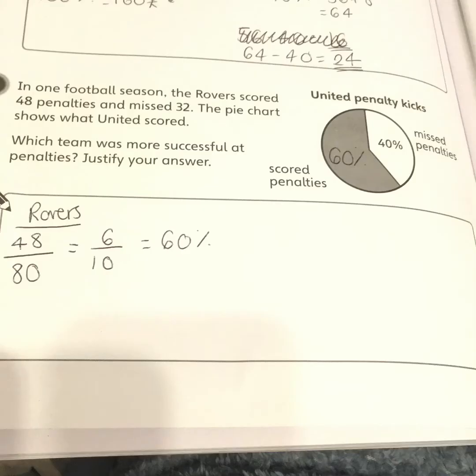Okay then, answers to number 4. So, in one football season, the Rovers scored 48 penalties and missed 32. The pie chart shows what United scored. Which team was more successful? Well, I'm looking at United first of all. United missed 40% of their penalties. Well, if the whole thing's 100%, they must have scored 60%. So they scored 60% of their penalties.